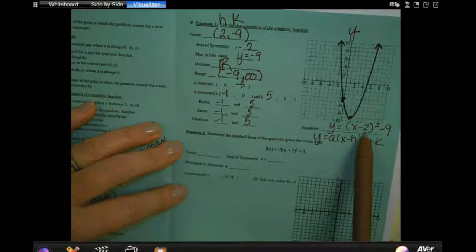So this is the equation we're going to fill in. And for right now, we're going to use a equals 1. And so we're going to fill in the h and the k. We already have the h and the k because it's right here. So I get y equals x minus 2 squared minus 9, because that's your h and your k. So why is the x a minus 2? Because this is subtraction, but you can always remember it because x is lie. So if I start with a positive 2, it has to be negative 2 here.